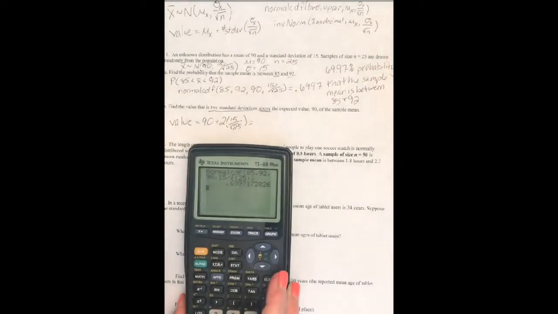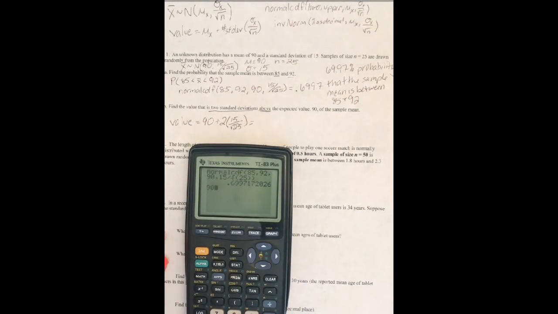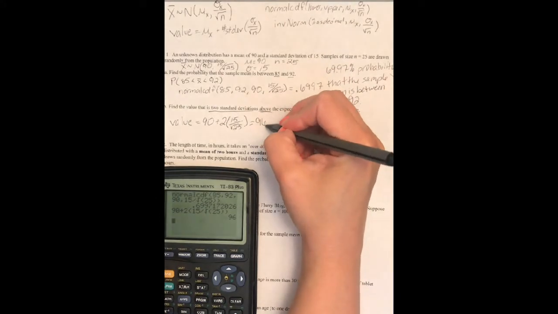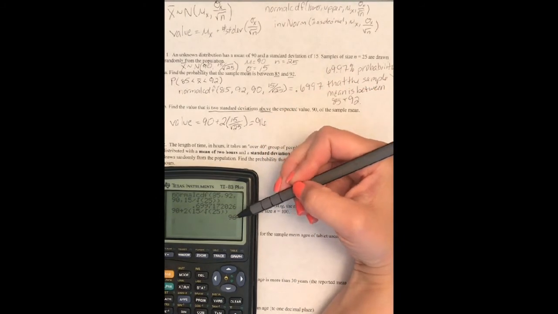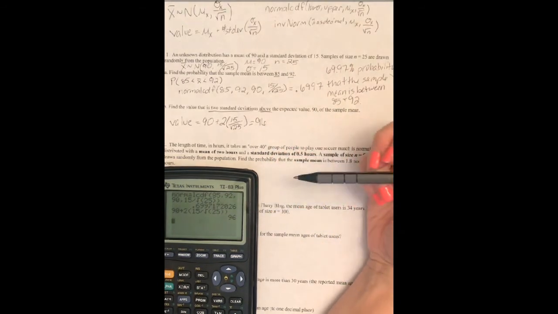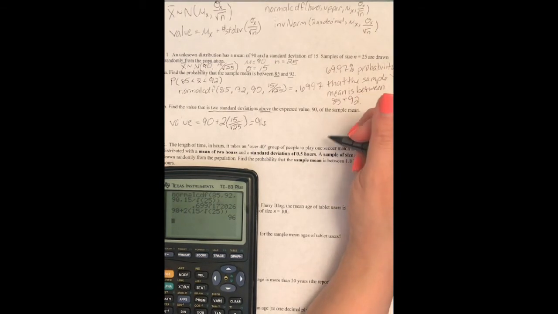So I shall put that in my calculator. And I get 96. Be mindful of your parentheses in here. You can see that I've started all my parentheses and then I've closed all my parentheses as well. So 96 is the value that is 2 standard deviations above the sample mean of 90.